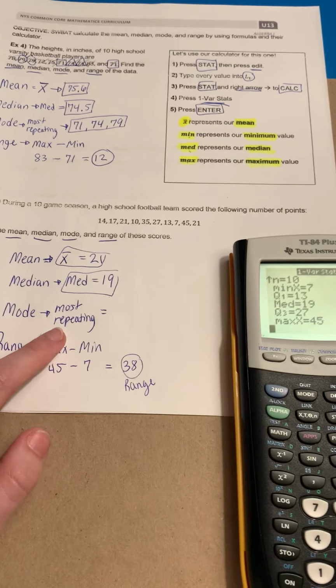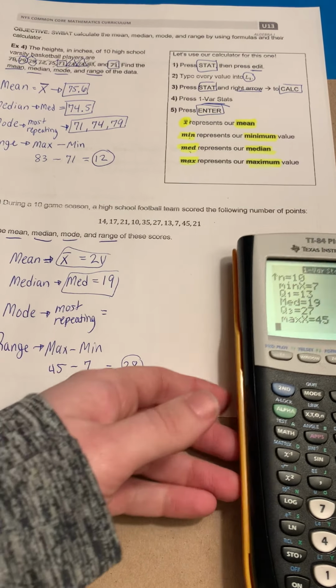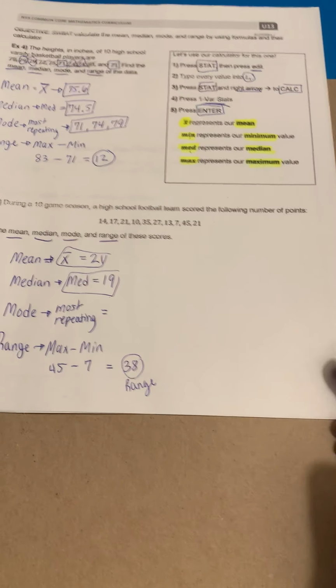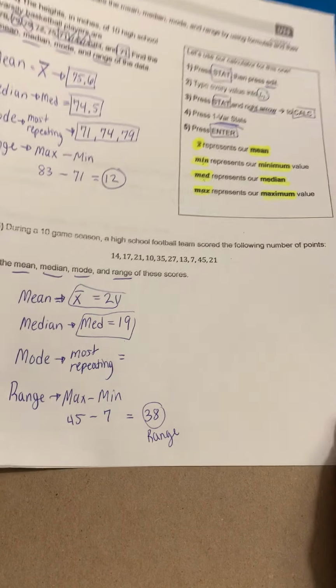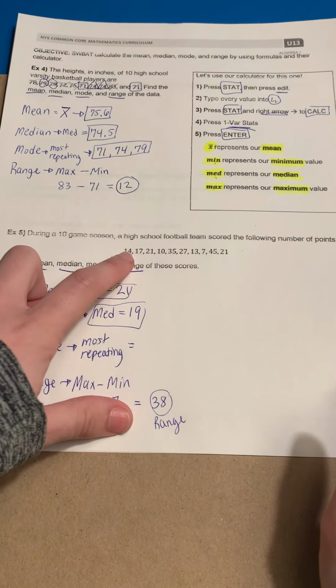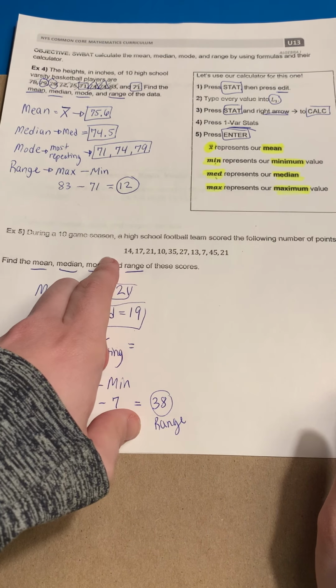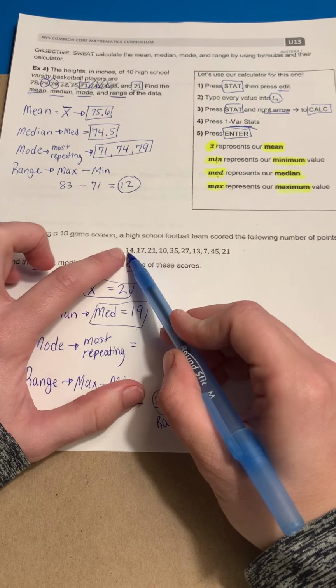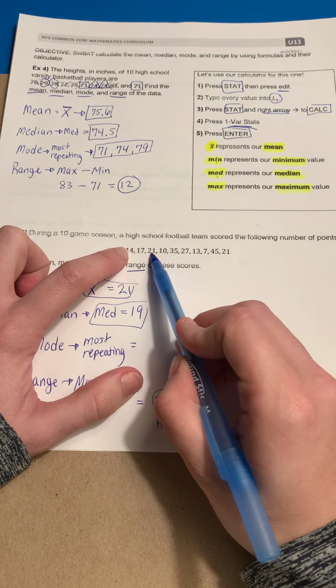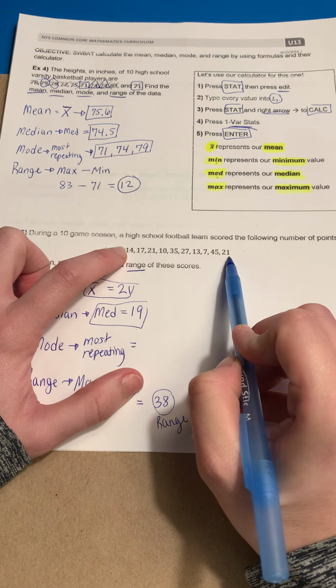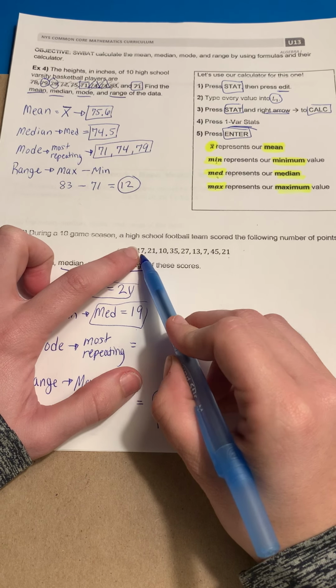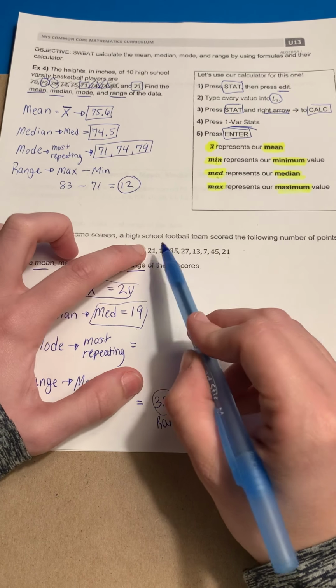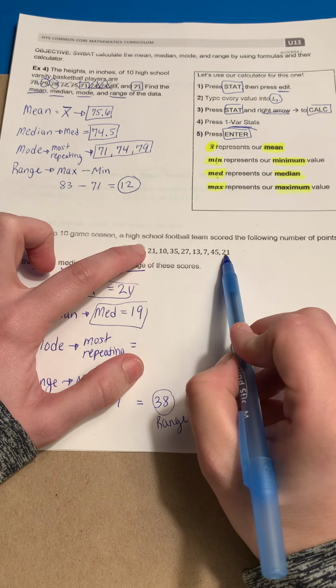That is my range. Last thing I need to find is my mode. I can look up here and try to find what's repeating the most. So 14, I always start at the beginning. Do I see 14 anymore down the line? No. 17, do I see 17 anymore? No. 21, do I see 21 anymore? Yes, I do.